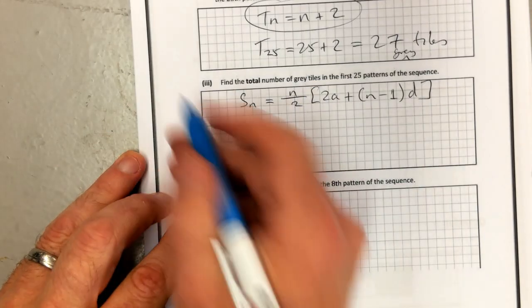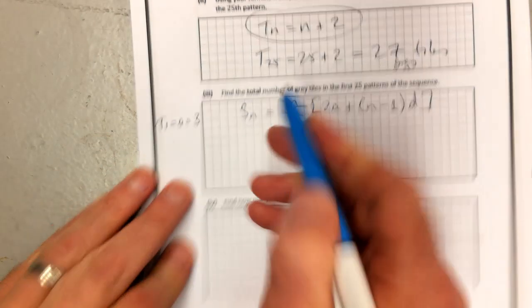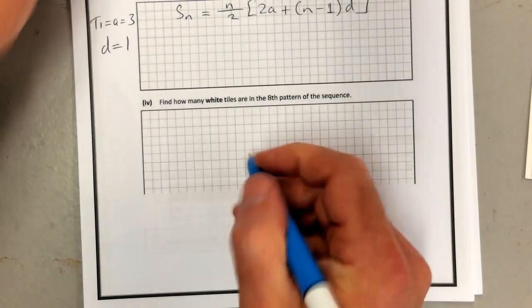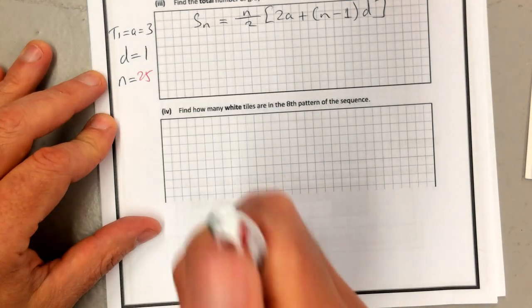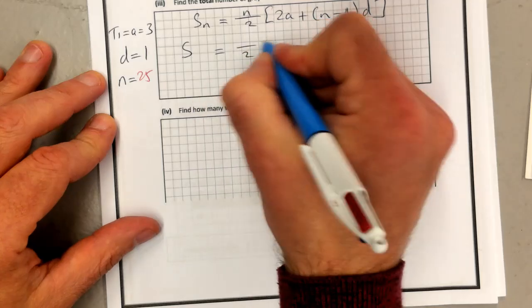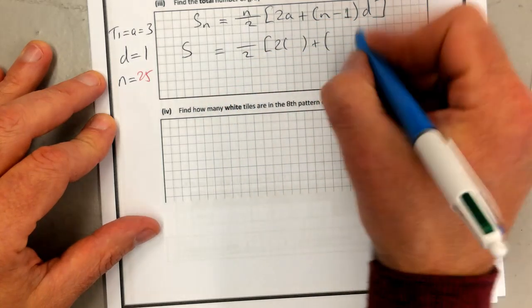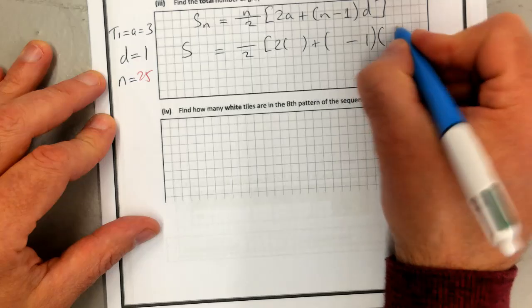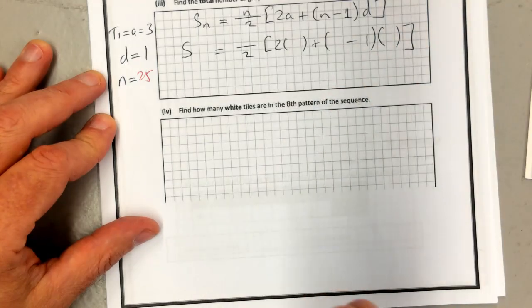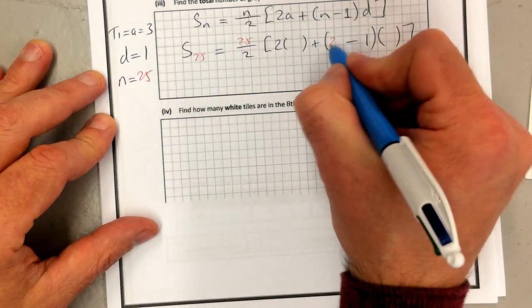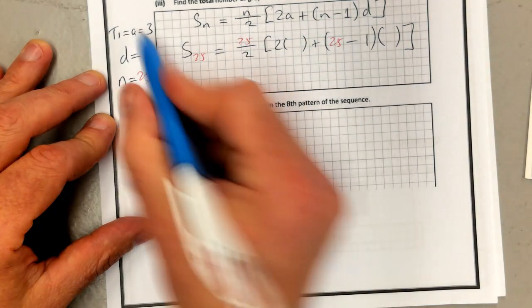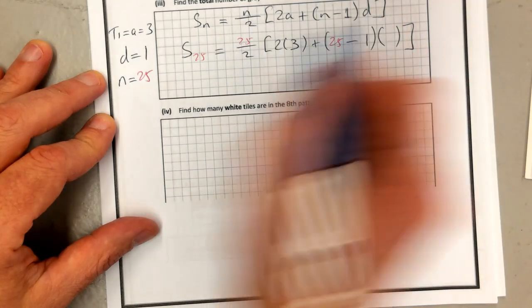Right, there it is. So we know already that for grey tiles, the first term is 3. 3 grey tiles, 4, 5, 6. And we know that the common difference is 1. In this case, they want us to find out when n is 25. So I'm going to plug in here, S25. I like setting it up. Remember, it's multiplied by d. So 25 going in where n is, 25 for n, 25 for n, 25 for n. In terms of a, 3. And in terms of d, that's 1.